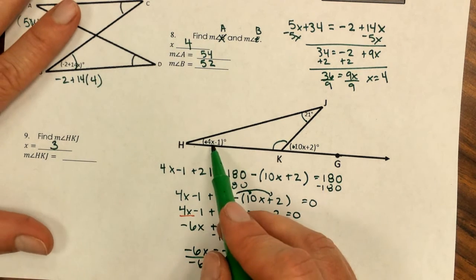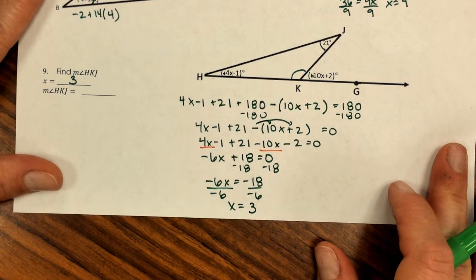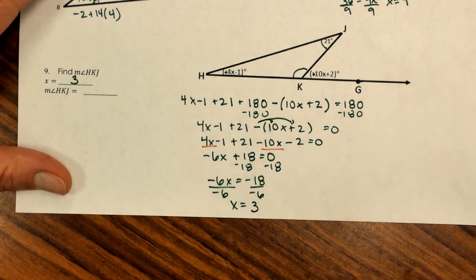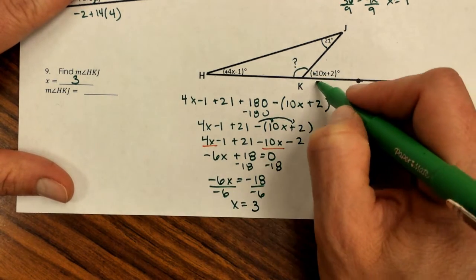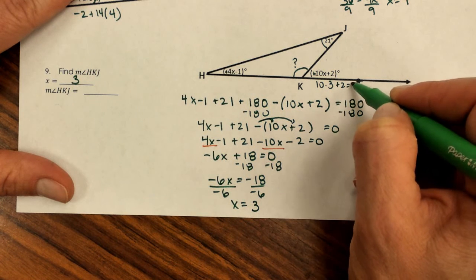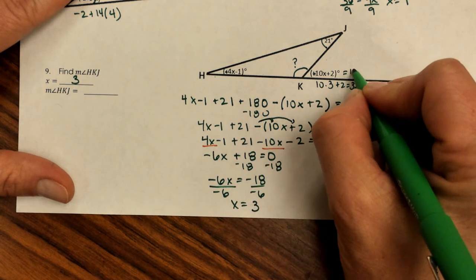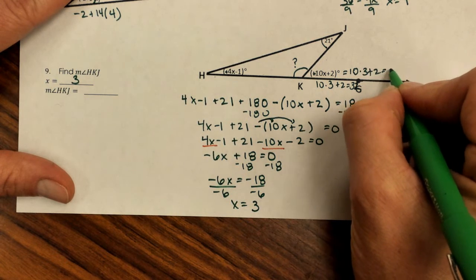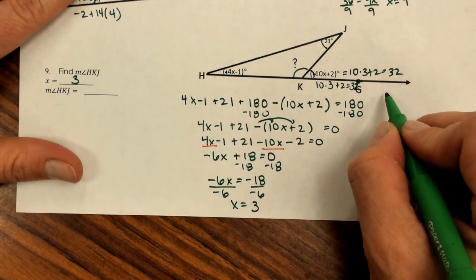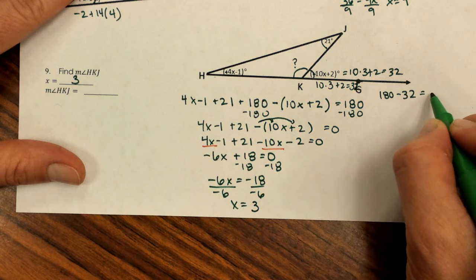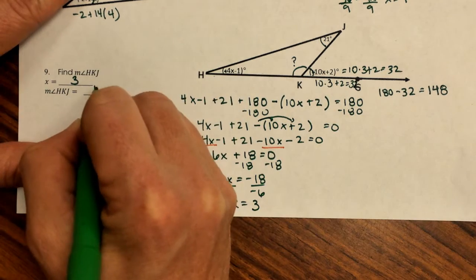So make sure that on your paper it says 4x minus 1, I think it does, and 10x plus 2. Okie dokie. Hope you guys can see that. So we need to figure out what this angle is here, right? We're questioning this angle. So if I plug 3 in here, 10 times 3 plus 2 equals 32. If this equals 32, in here, this has to be 180 minus 32. So 180 minus 32 equals 148. So this should equal 148.